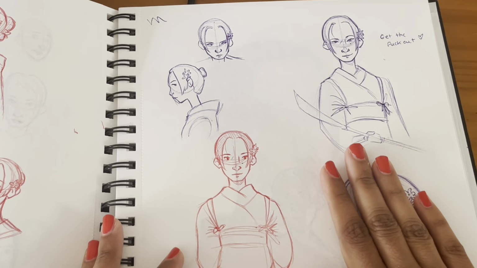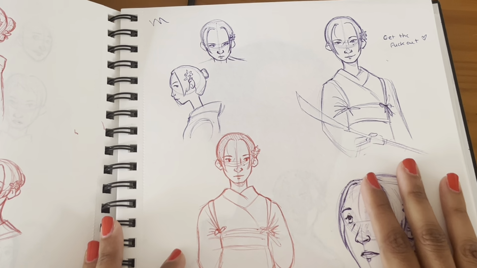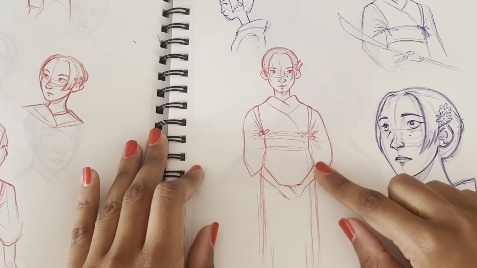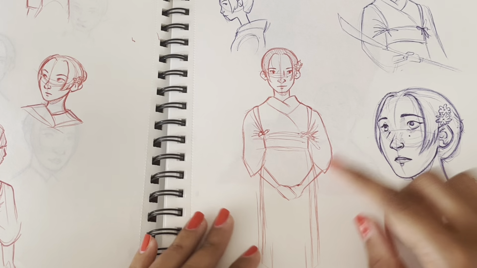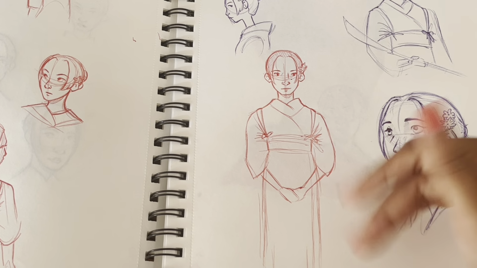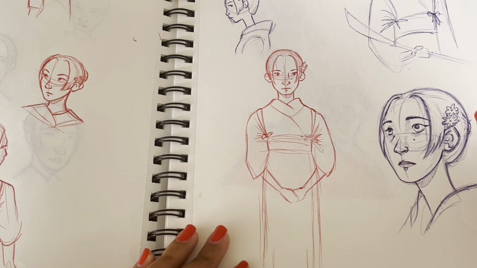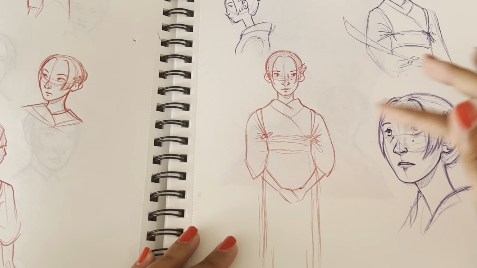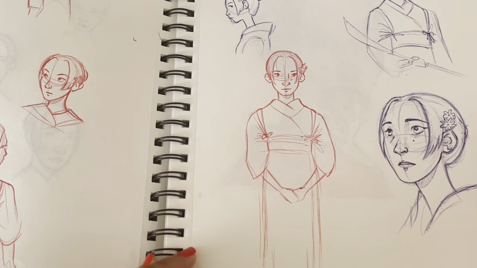I don't like this sketch. I try to make it detailed. I don't like this at all, but this is my favorite one out of the whole thing. This is the one where I'm like, yes, I feel like I kind of moved forward in her design because I really like the shapes and the silhouette of this one.